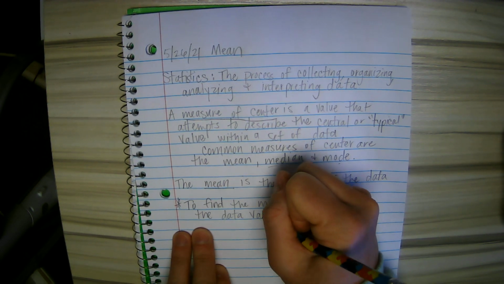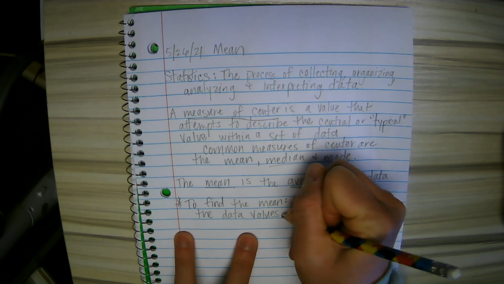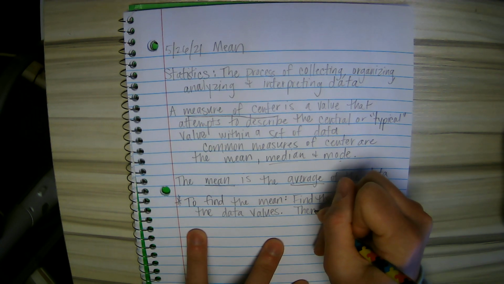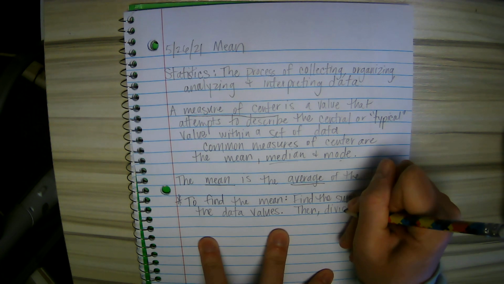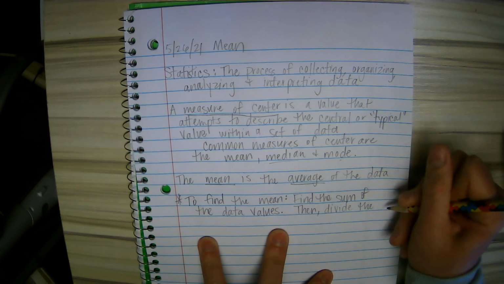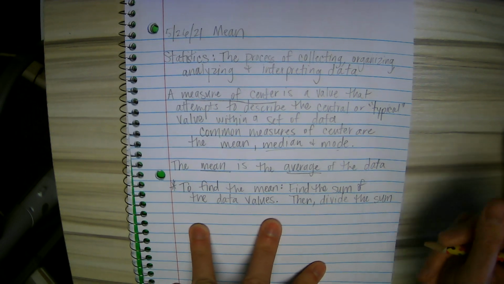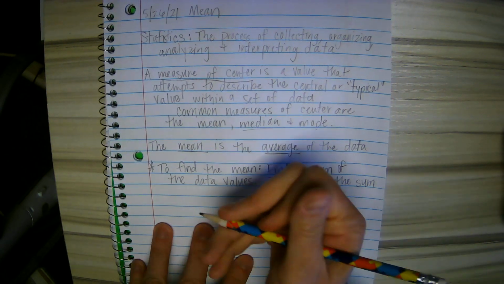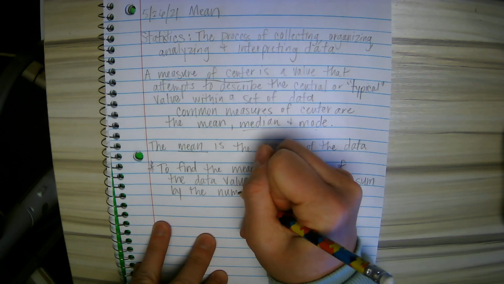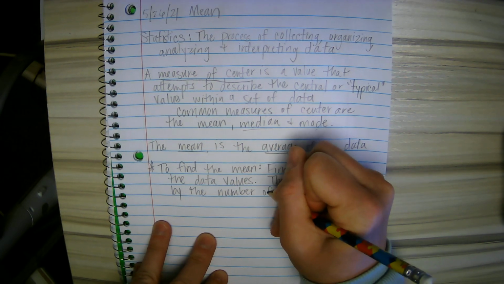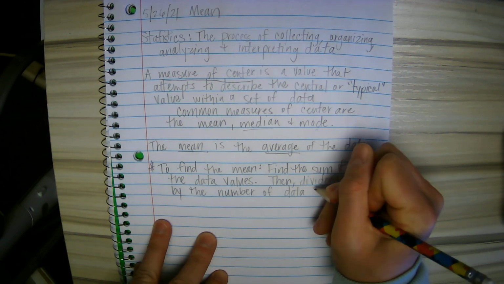Remember, you're going to add them all up. Then, divide the sum by the number of data values.